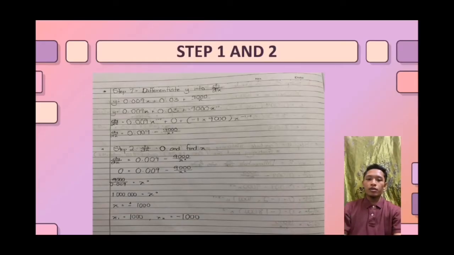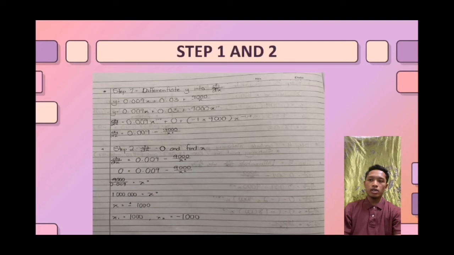So the first step, we differentiate y into dy per dx. The question gave y equal to 0.009x plus 0.03 plus 9,000 per x. So first of all, we move the x position to make it easy to differentiate. So 0.009x to the power of 1 minus 1, plus 0 because the 0.03 has no unknown.